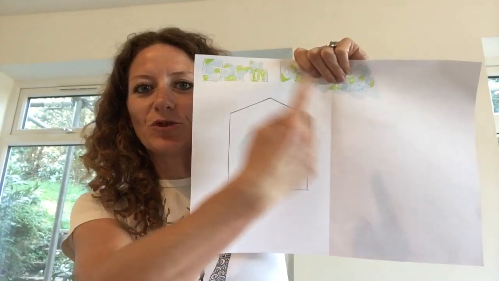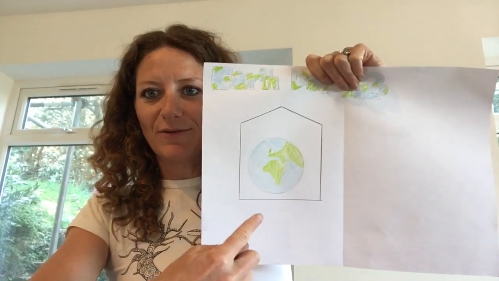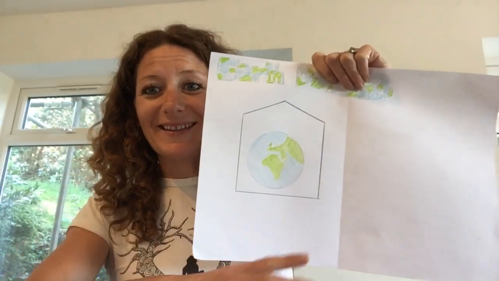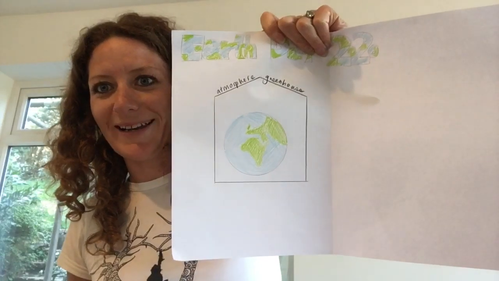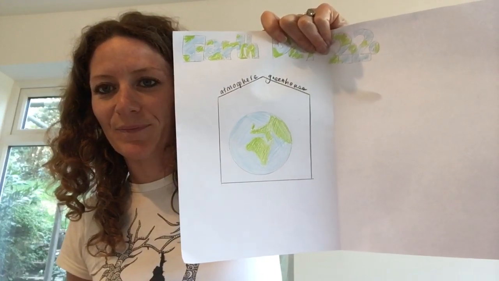So what I've done, I've drawn my greenhouse around the Earth. Now, as I say, this has got a special name, and it's actually called our atmosphere. So I'm going to write on the top of my greenhouse, atmosphere, and then greenhouse down the side. So it's going to look a little bit like that. Now, what normally happens is that we have the sun in the sky, and I'm going to add a sun to my drawing.